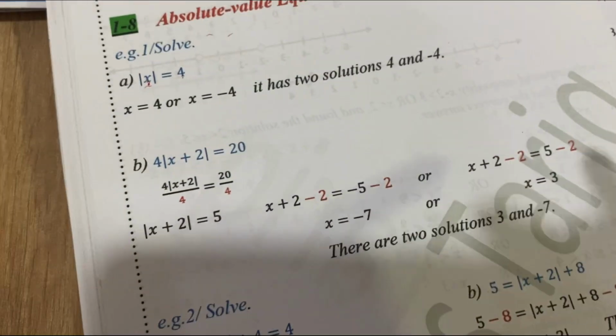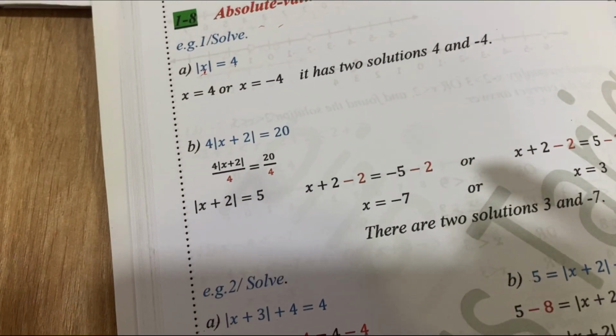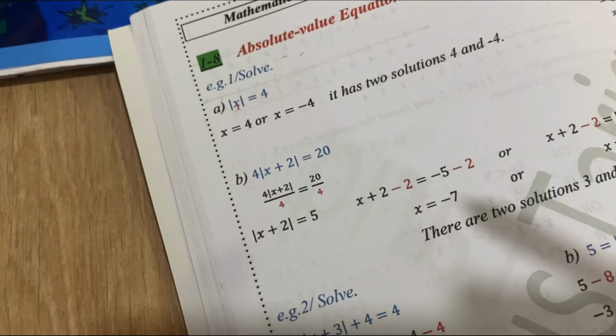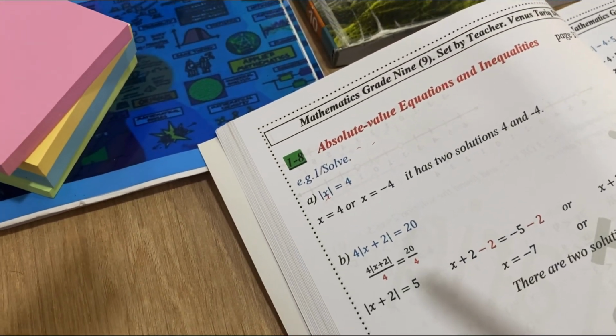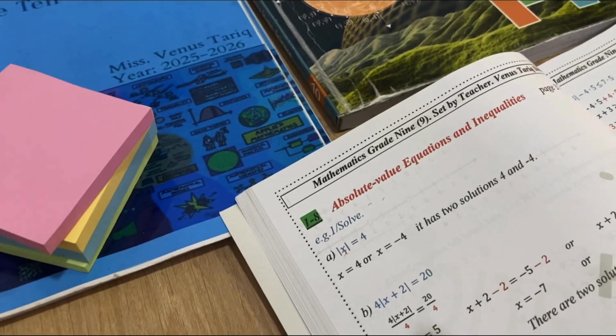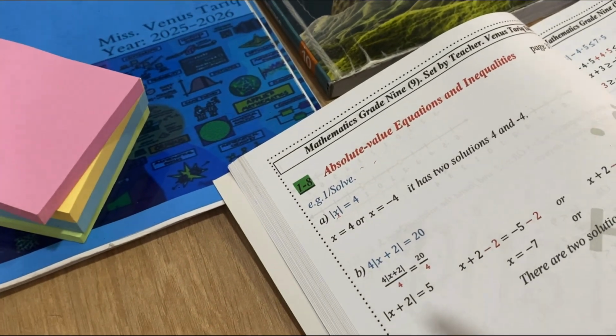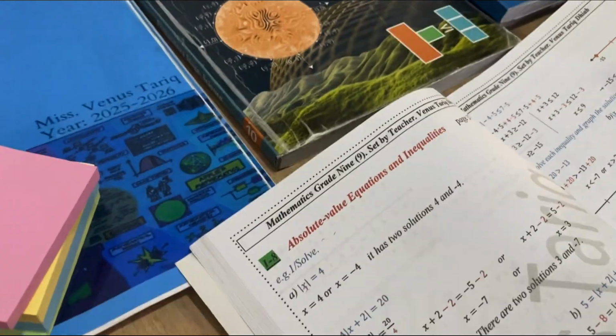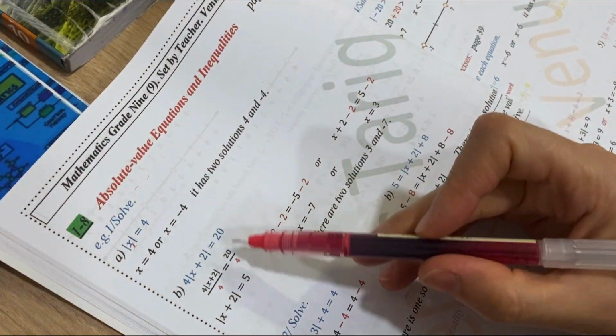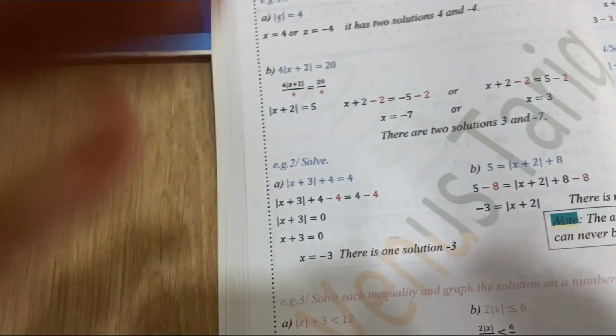In example B, we have absolute value of x plus 2, all of them times 4, equal to 20. There we must find the value of x.